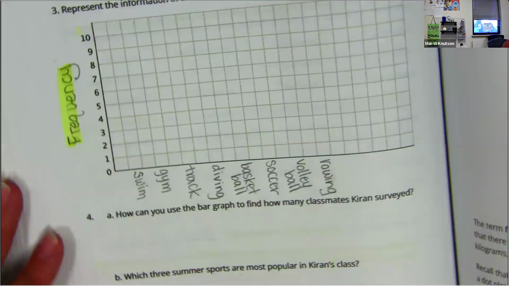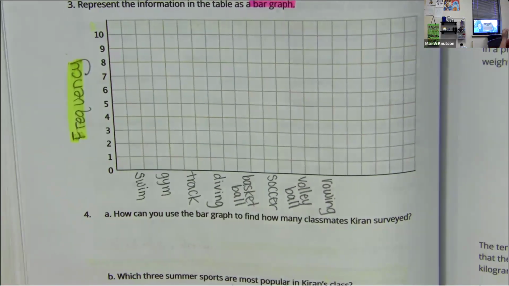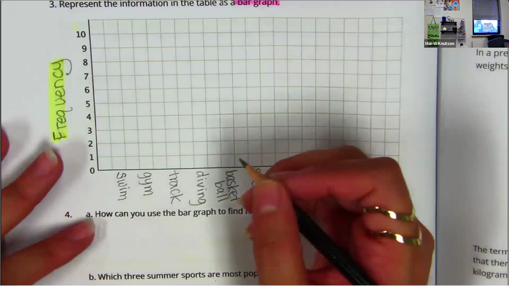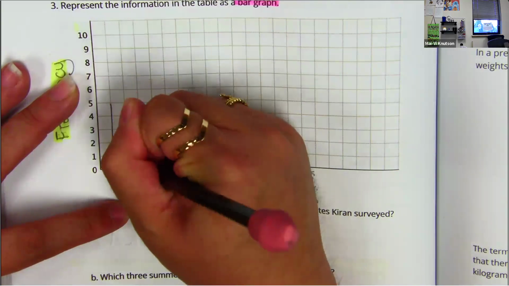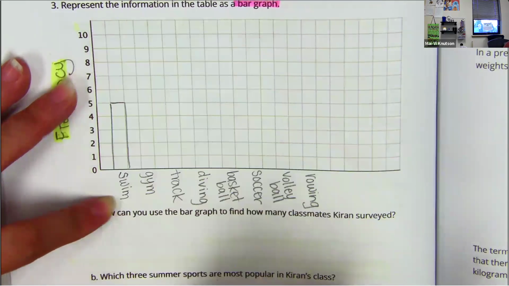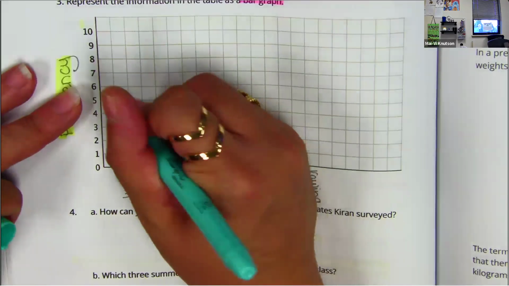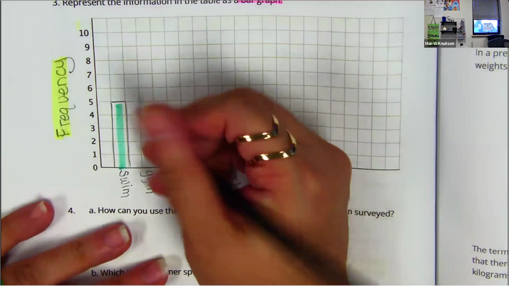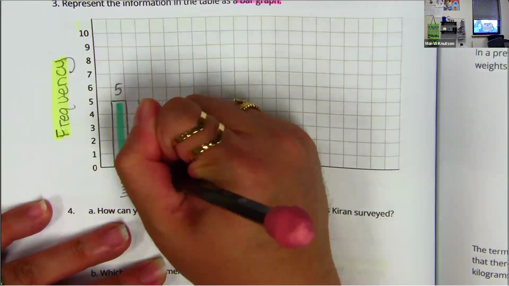So now I'm going to do it based on my table. If I look at my table on the other page, swimming is 5. So I'm going to go to 5. I'm going to draw a bar above swimming right there. If it helps, you could totally highlight it. Sometimes I have kids that just want to highlight it. Then gym was also 5. Oh, and I put numbers on top to make it easier. So 5. That's 5 too.